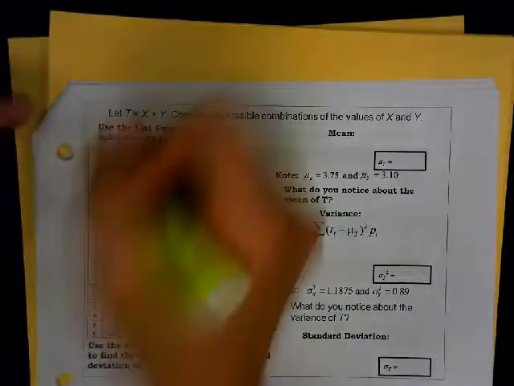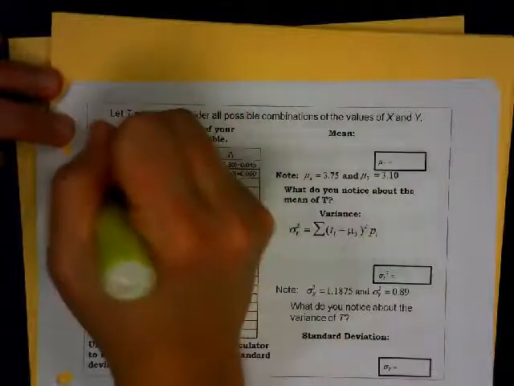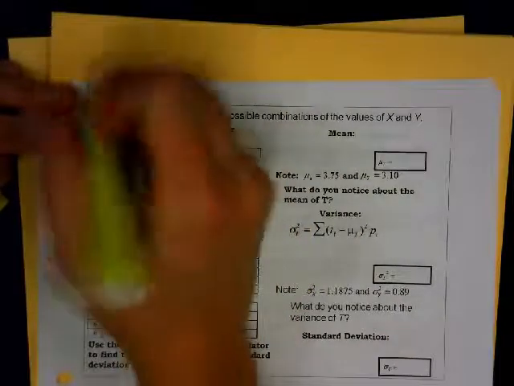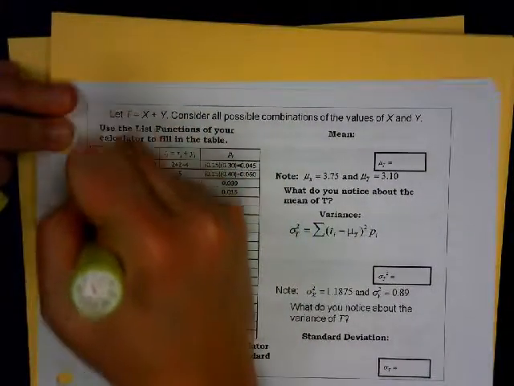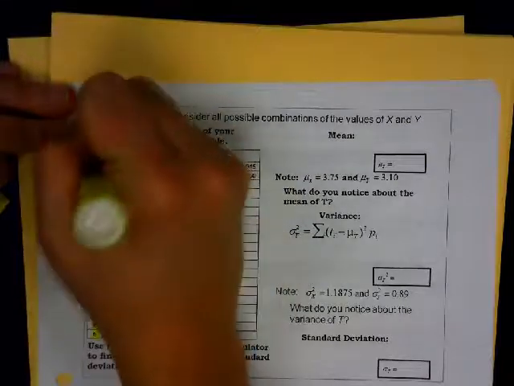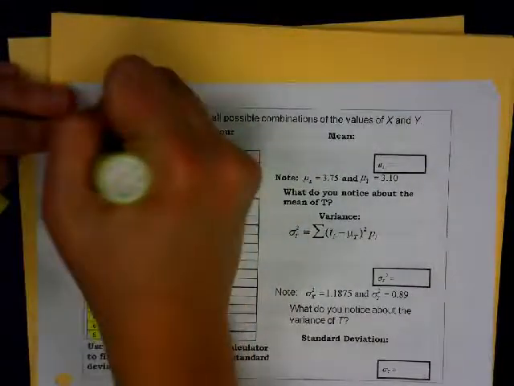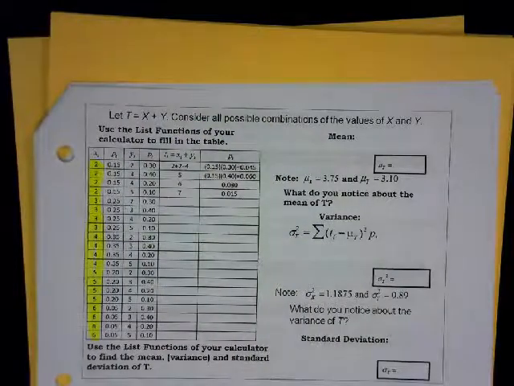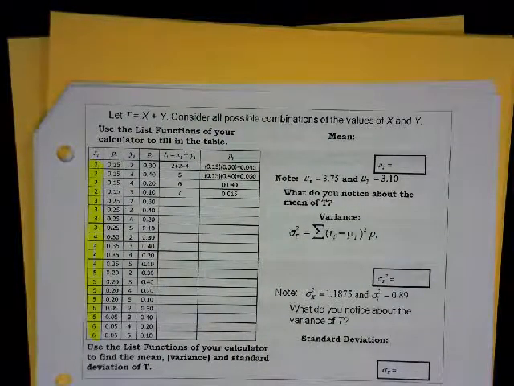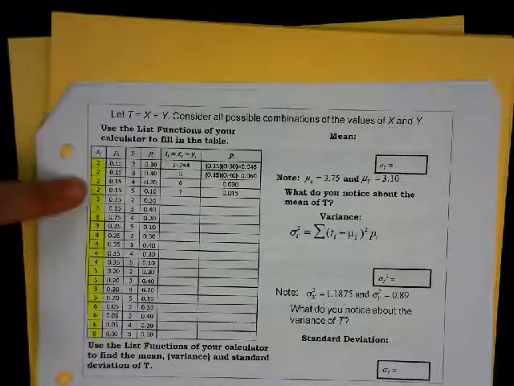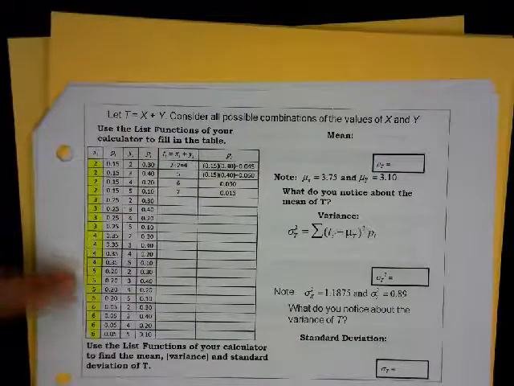So the first two columns: X sub i represents all the values of the passengers Pete has. He's going to take passengers as long as he has 2 through 6. So notice that I have the value 2 multiple times, 3 multiple times, 4, 5, and 6.